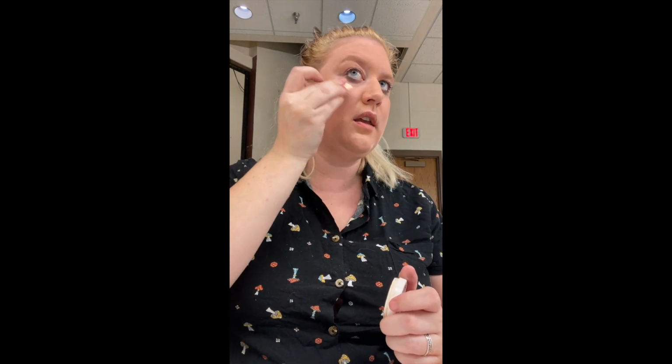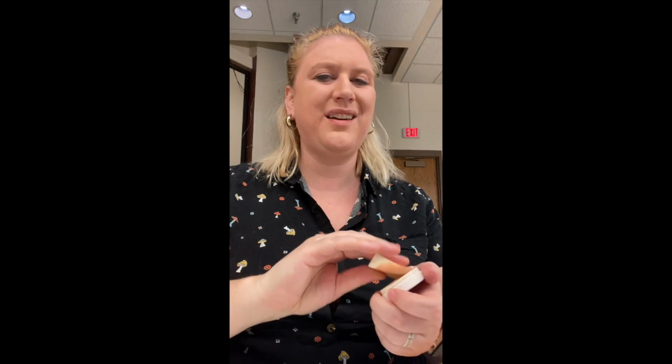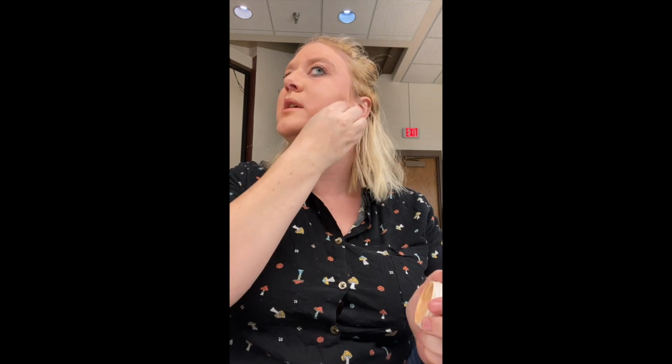Just start filling in kind of the center of the face where those highlights are going to be, but broader than that. So kind of just the T-zone, right? And then onto the cheekbones a little bit, just to start doing that contour work.